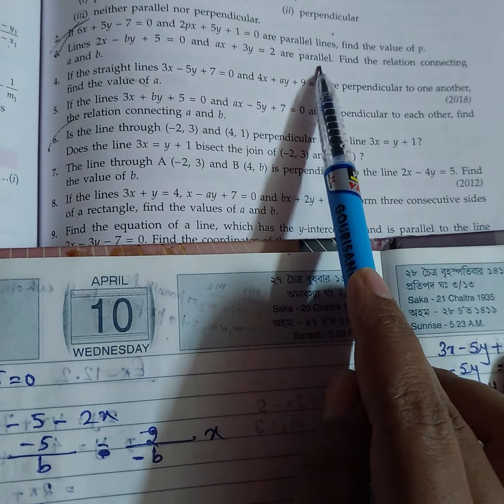Okay, then fifth sum is if the lines 3x plus by plus 5 is equal to 0 and ax minus 5y plus 7 is equal to 0 are perpendicular to each other, find the relation connecting a and b.